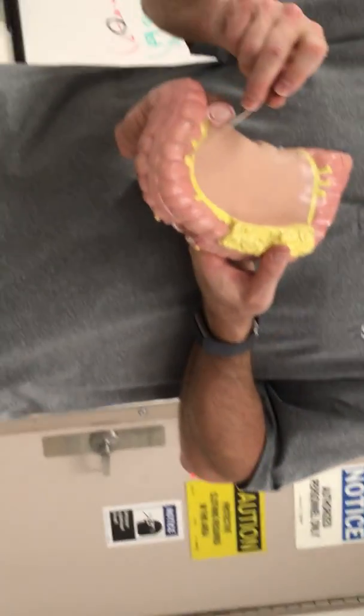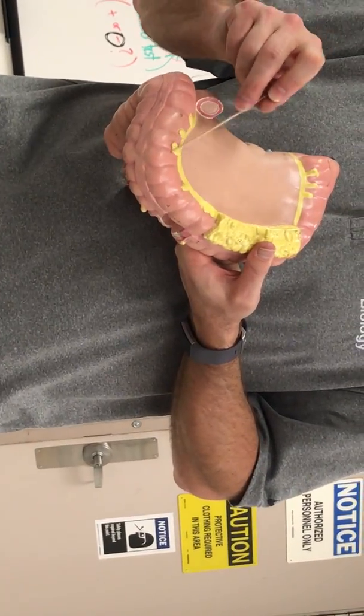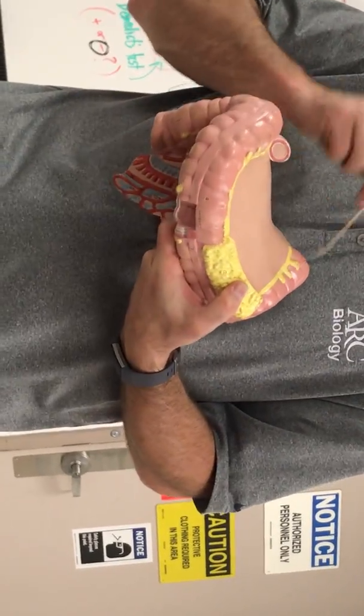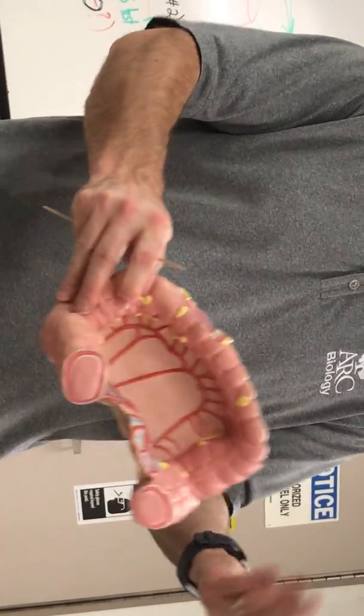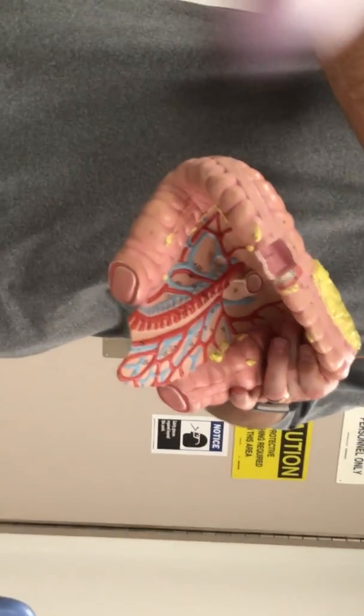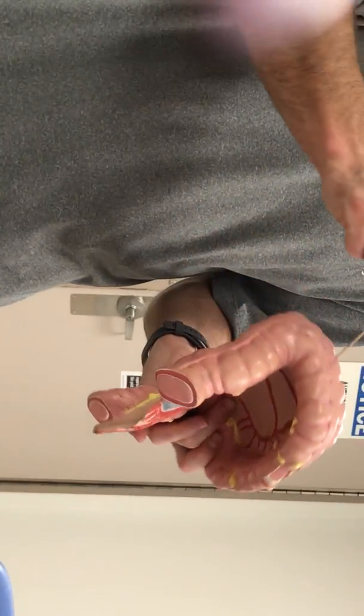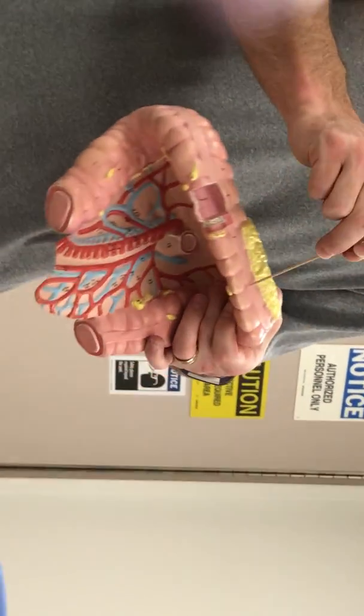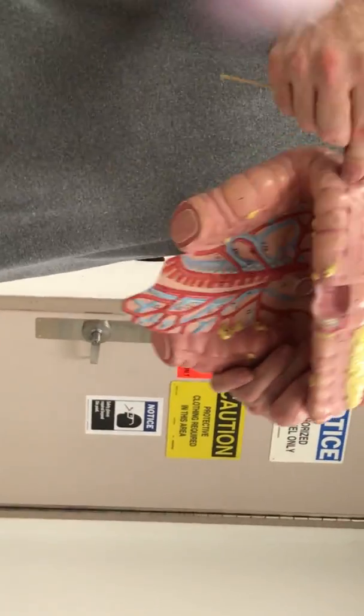These little fatty pieces sticking out here. Well, if I call them appendages, I'd give away half the name. Epiploic appendages, or epiploic appendices. The location's off though, because they hang off of this band of smooth muscle called the taeniae coli. So that's really where they should be, hanging off of the taeniae coli.